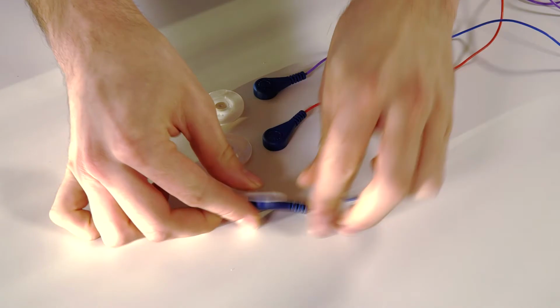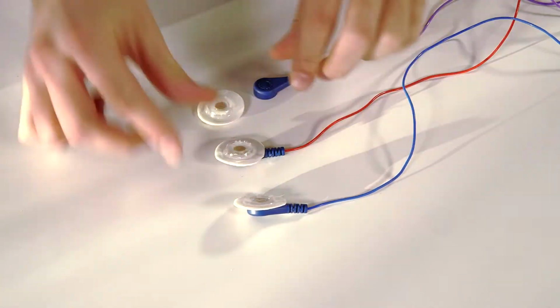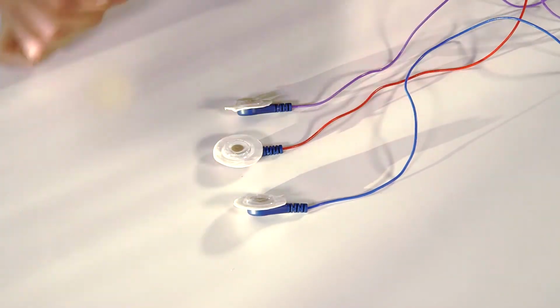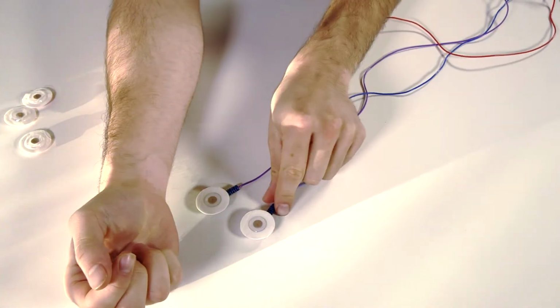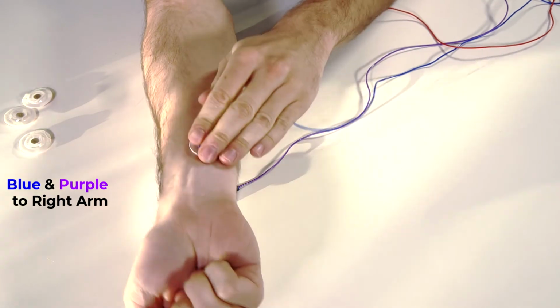I put the sticky electrodes on the cables, and then I'll put them on my arm. I'll connect the negative red electrode to my left arm, and the blue and purple electrodes to my right arm.